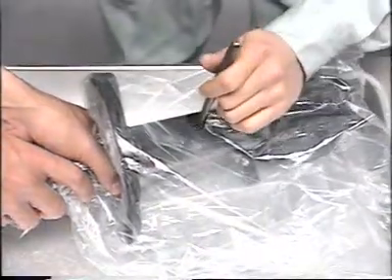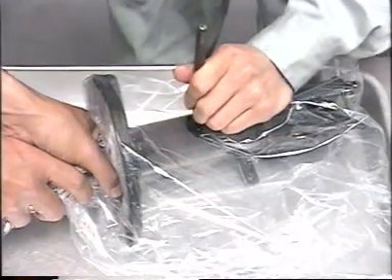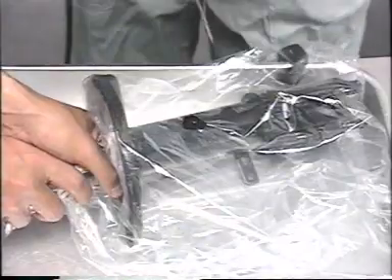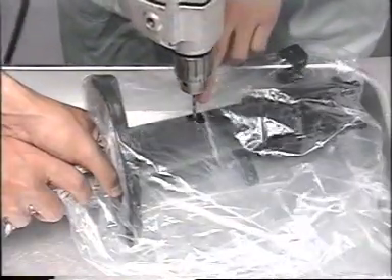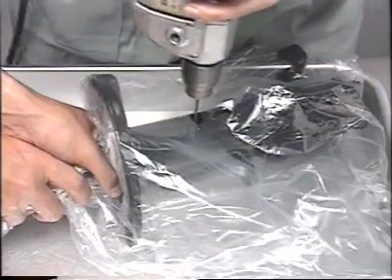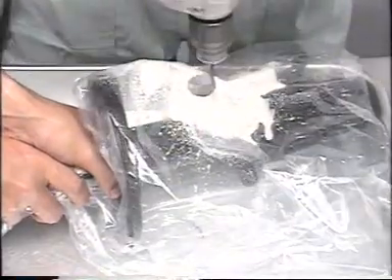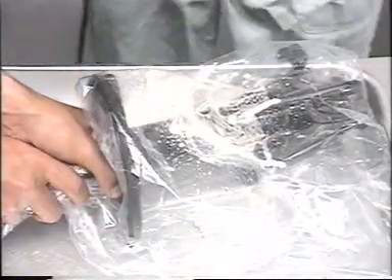Then use a punch to mark the center of the cylinder and drill a 2 to 3 millimeter hole. Metal shavings may fly out during drilling, so work carefully. In this way, release the gas completely before disposing of the shock absorber.